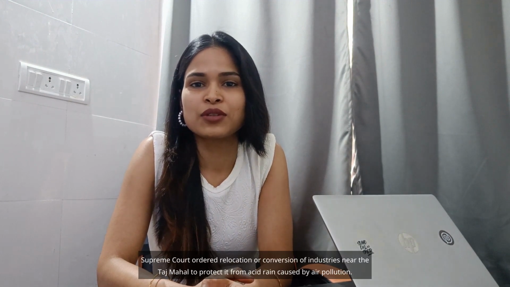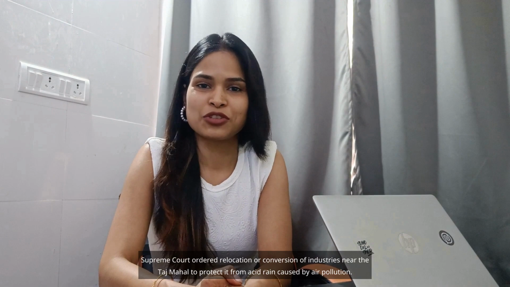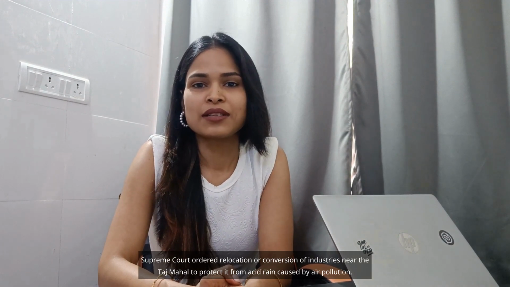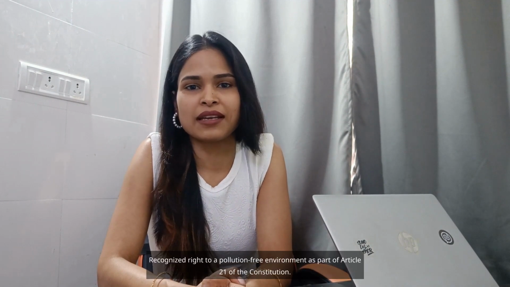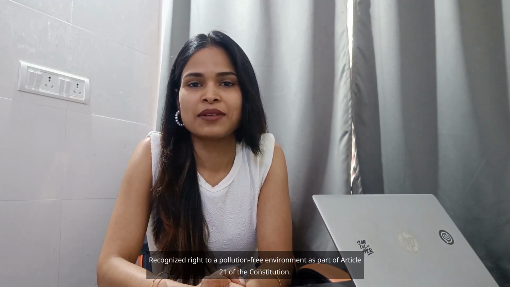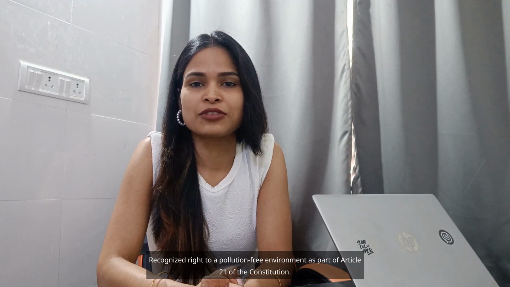Judicial interpretations and landmark cases. 1. MC Mehta v. Union of India, the Taj Trapezium case, AIR 1997 SC 734. Supreme Court ordered relocation or conversion of industries near the Taj Mahal to protect it from acid rain caused by air pollution. Directed the use of CNG and cleaner fuels. Recognized the right to a pollution-free environment as part of Article 21 of the Constitution.